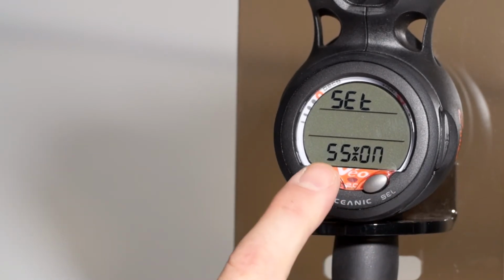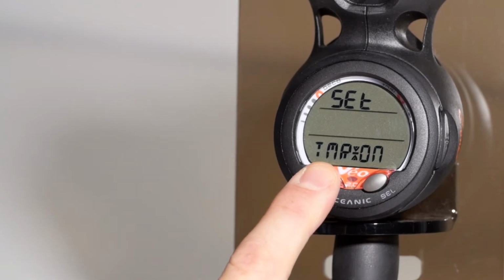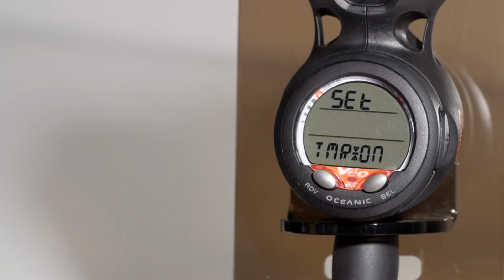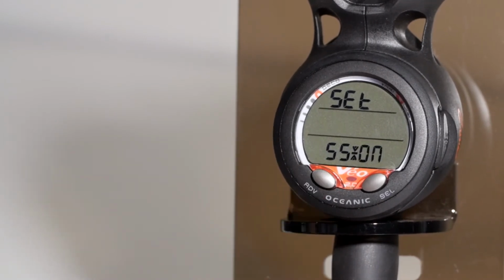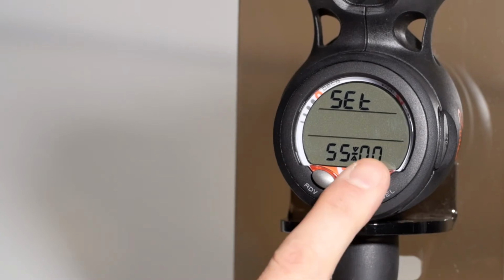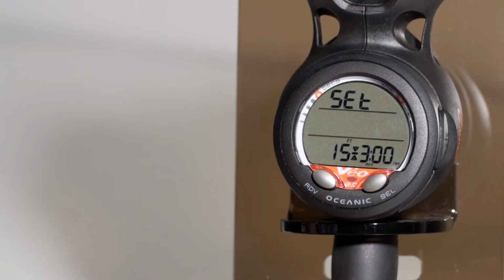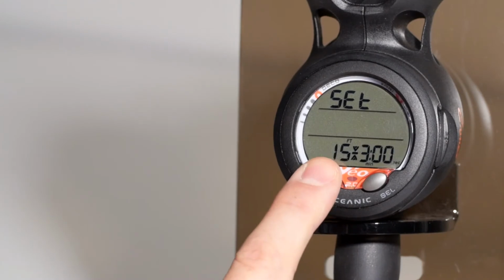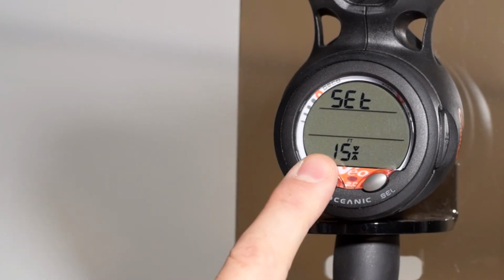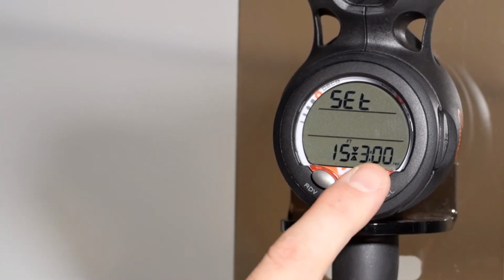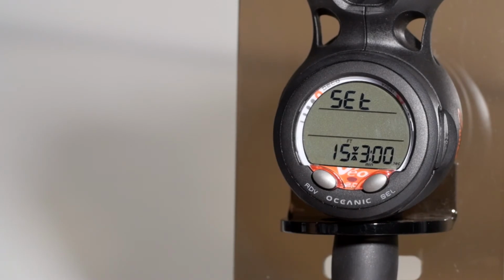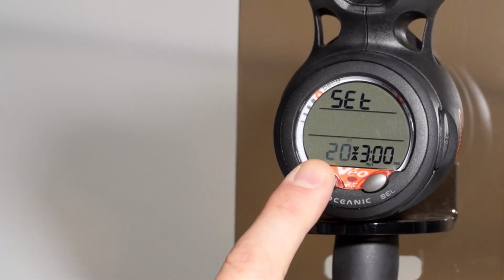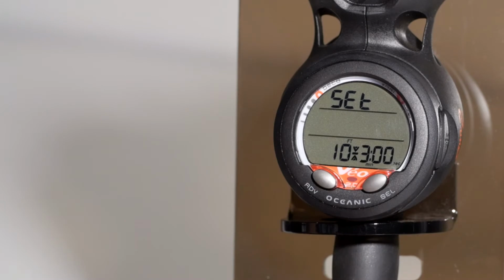Your safety stop can be turned on. You can set up a timer instead of a countdown. If you turn the safety stop on, you have the option of changing your stop time from 3 minutes to 5 minutes, and the depth from 15 feet to 20 feet or 10 feet.